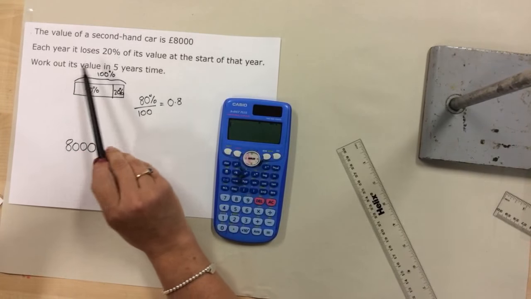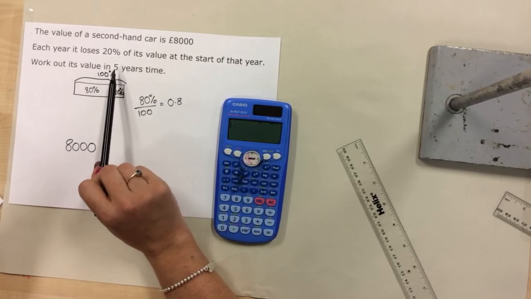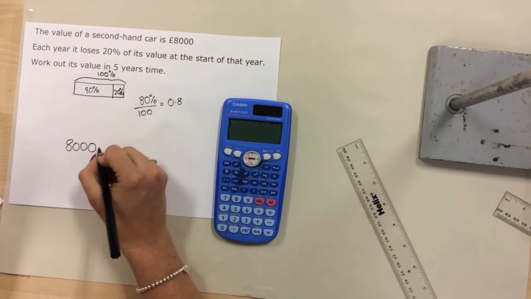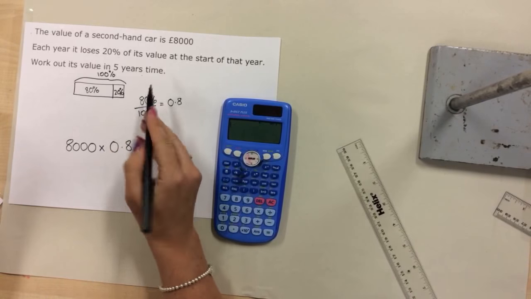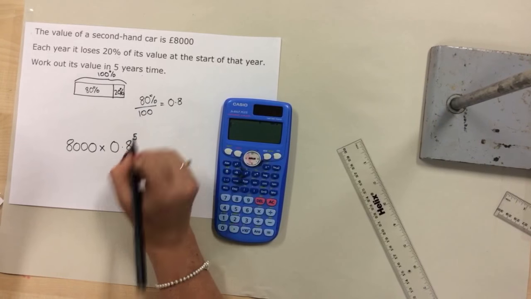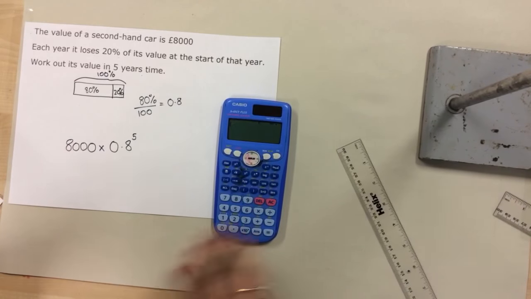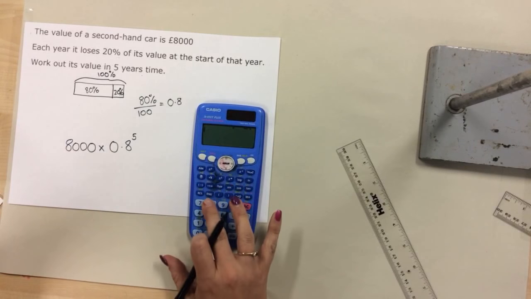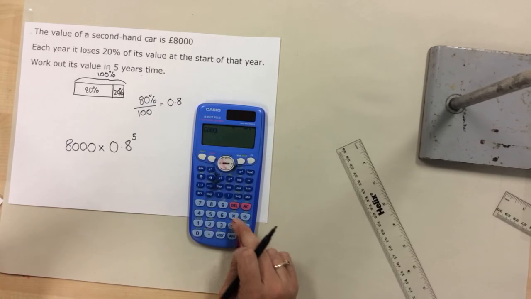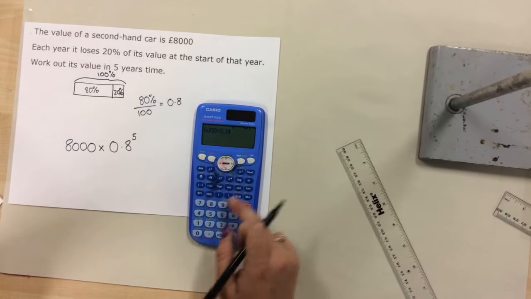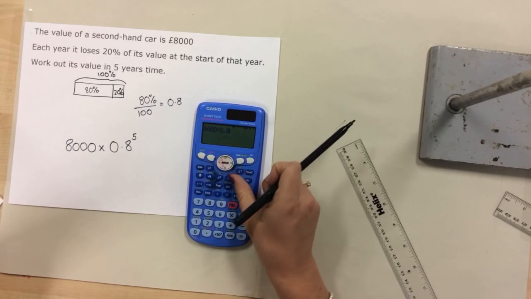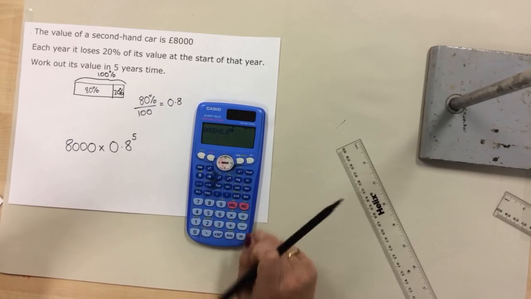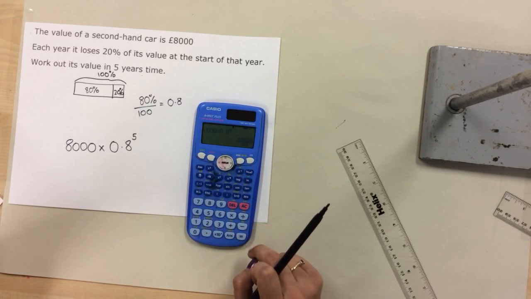And this loses 20% every year for 5 years. So I'm going to find 0.8, but because it's for 5 years, it's 0.8 to the power of 5. I get my calculator and do 8,000 times 0.8, using this button here so I can have any power, to the power of 5 equals.